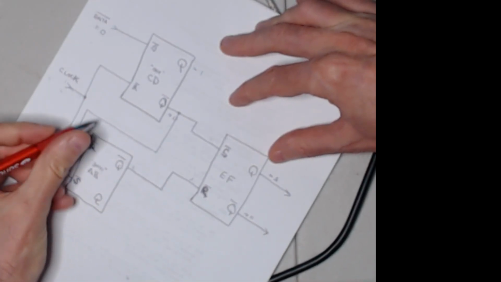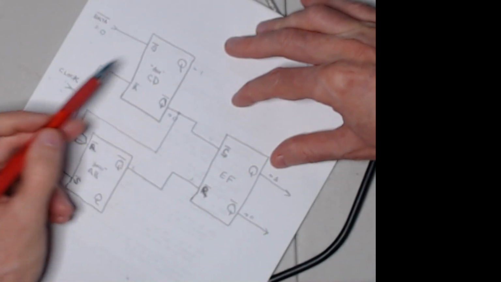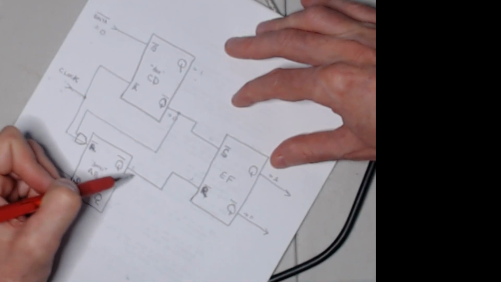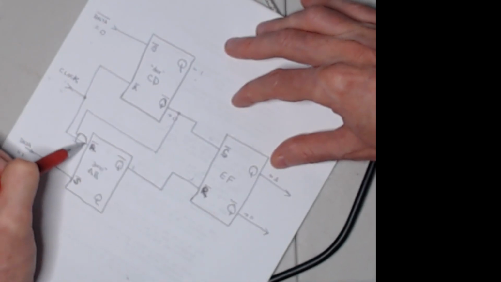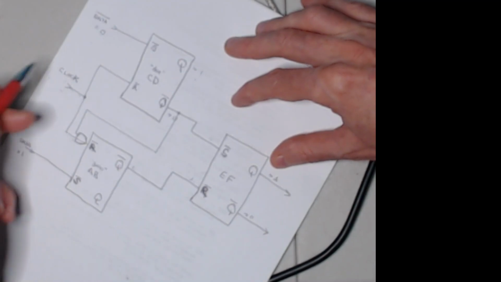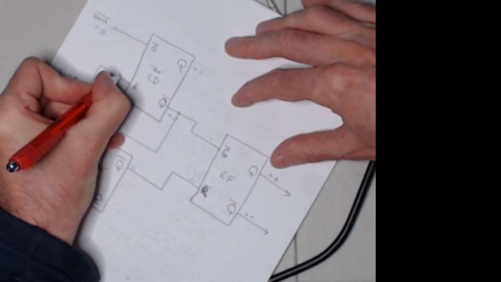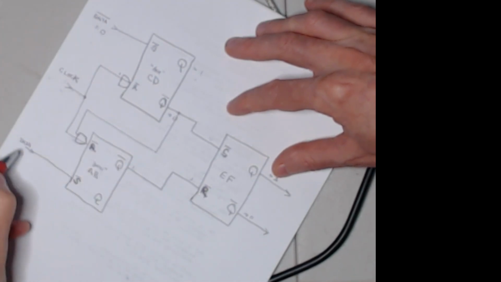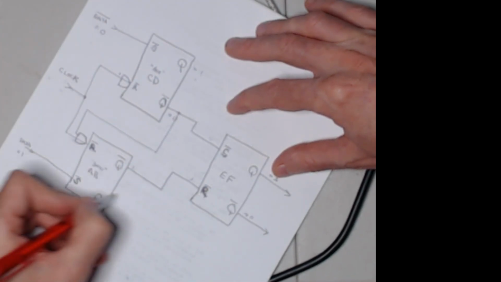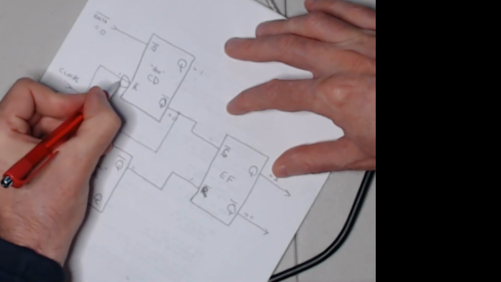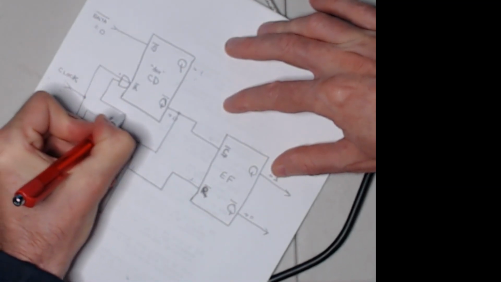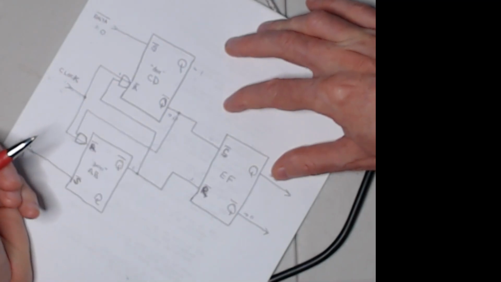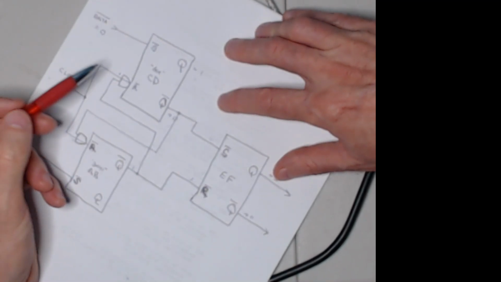So if this guy trips first, it's going to block the clock going into the other one and force this one back to a 1 as if the clock was non-existent. And same thing here, we'll do the same thing here. If it was the other way around, this will block that guy from activating. And so yeah, that makes it look a little messy. But that's how the flip-flop works.